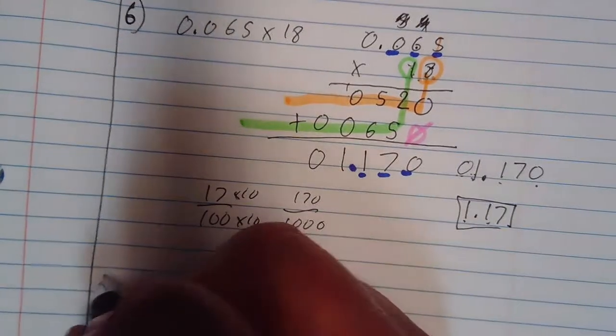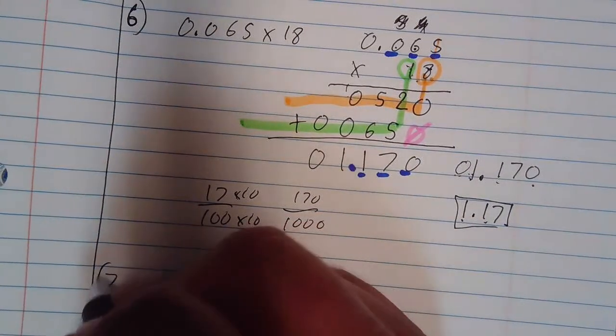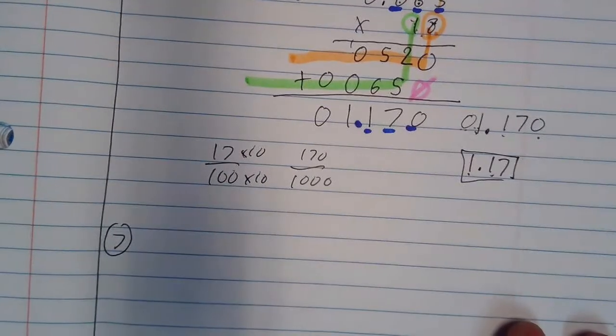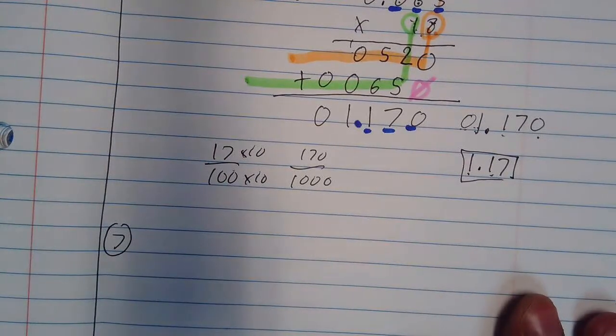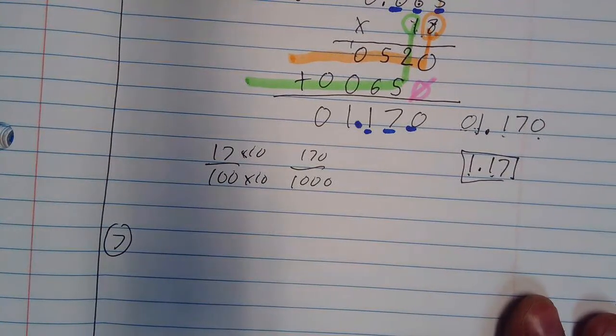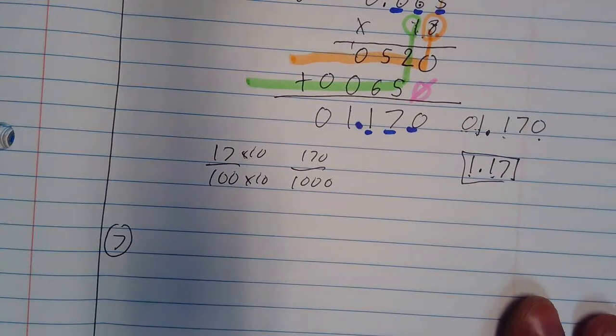All right, number 7. Almost done, guys. Almost done. Hang in there. Okay, now we're coming to word problems. This is where people have issues. A bee hummingbird has a mass of 1.8 grams. How many grams are 6 hummingbirds and a 4-gram nest?